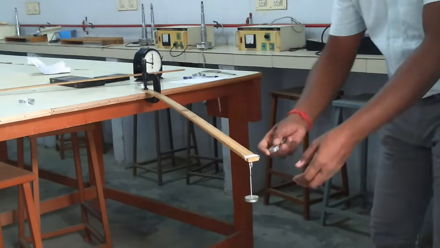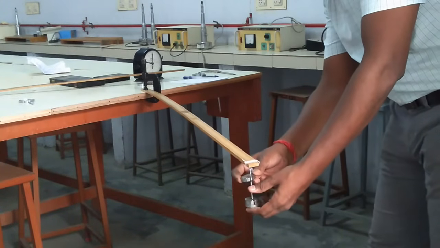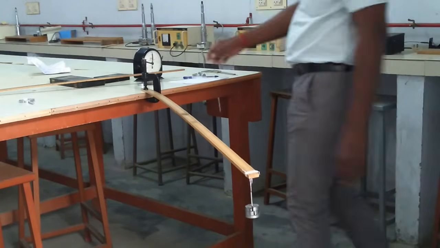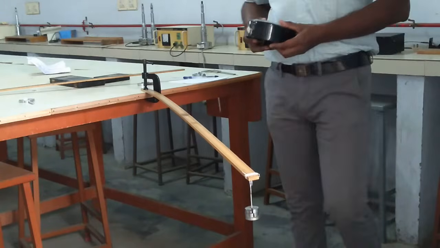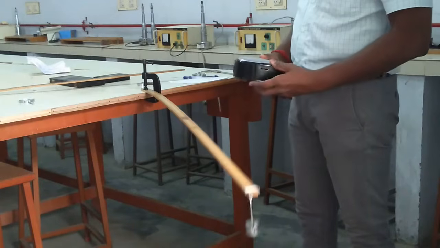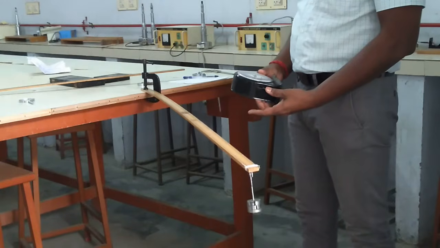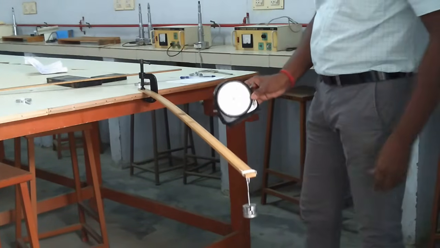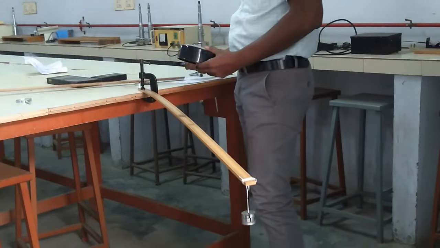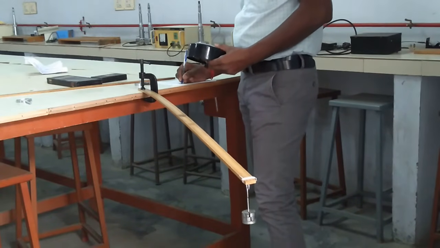Then add 150 grams of mass. It's for M1. Find 10 oscillations, and calculate the timing period. The reading value is noted as trial 1.